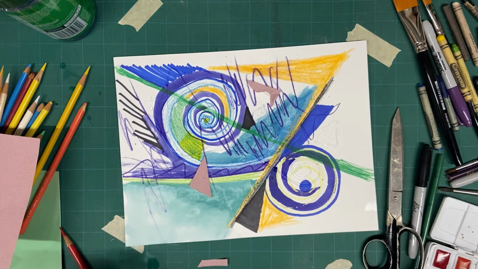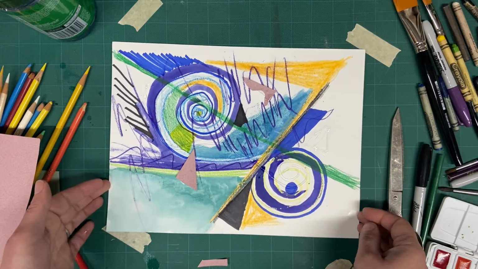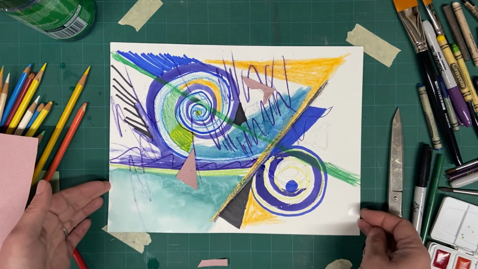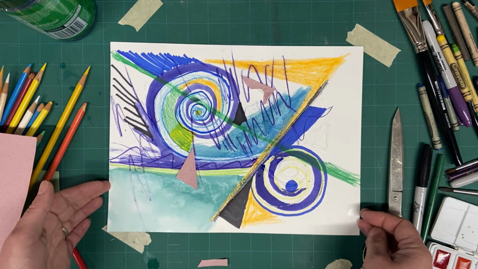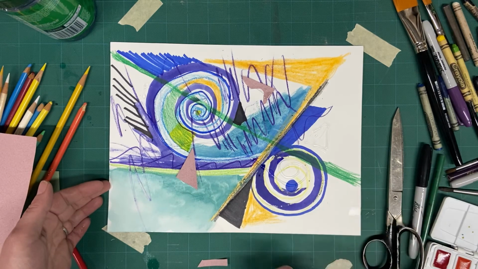You could also use things like tissue paper if you have it around the house, string, basically anything you want, really, as long as you can stick it onto your paper, could be a part of your abstract composition.